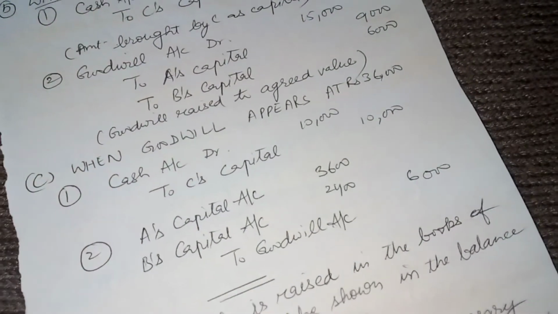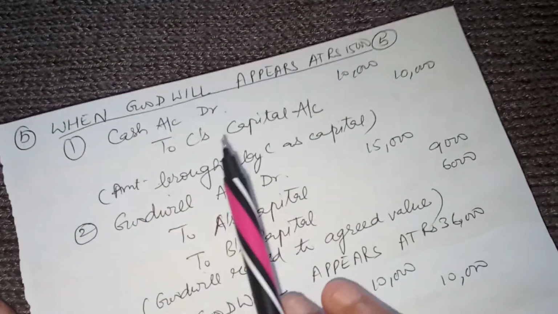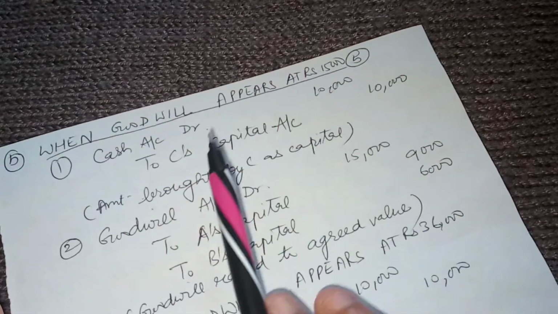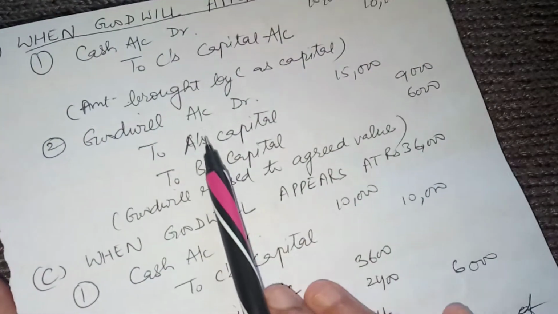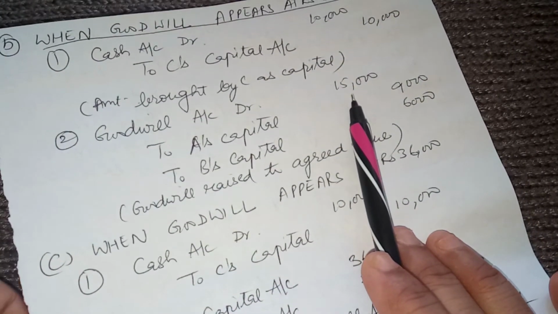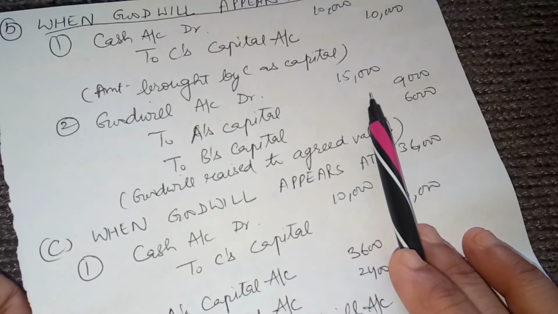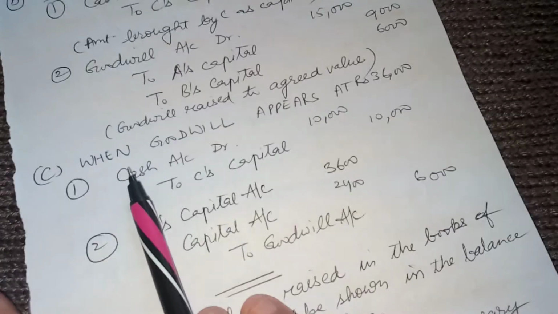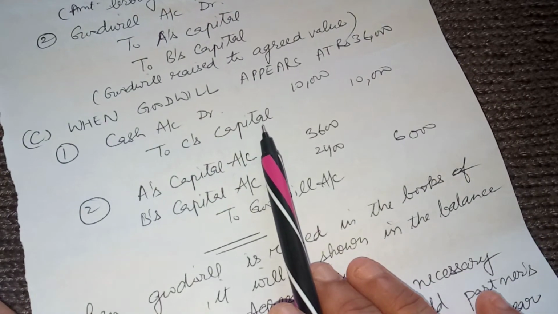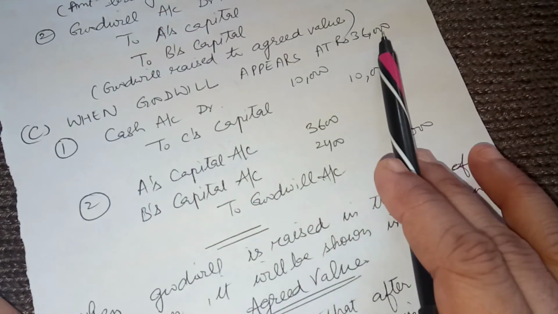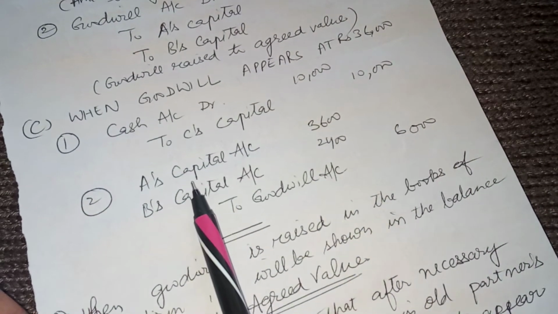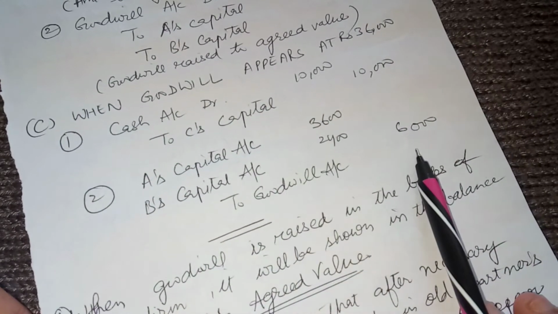For the second condition, when goodwill appears at 15,000, it means it is valued at 30,000 but appears at 15,000. Same entry for the capital brought, and then the second entry will be goodwill account debit 15,000, that is the difference between both of them, to A's capital and B's capital in 3:2. Third case, when goodwill appears at 36,000, the same entry for the capital, and the goodwill is overvalued by 6,000, so that will be credited to goodwill and debited to A's capital and B's capital in the ratio 3:2.